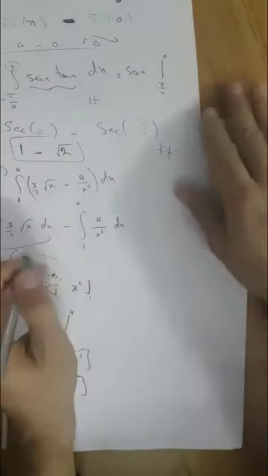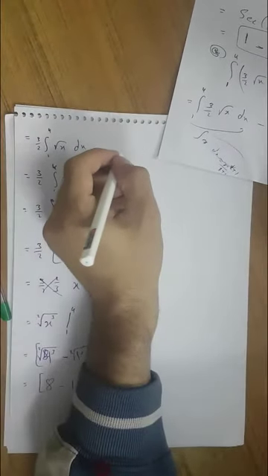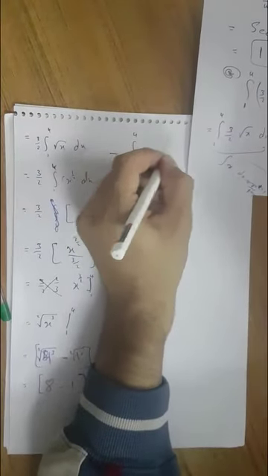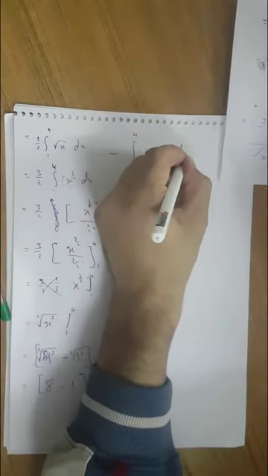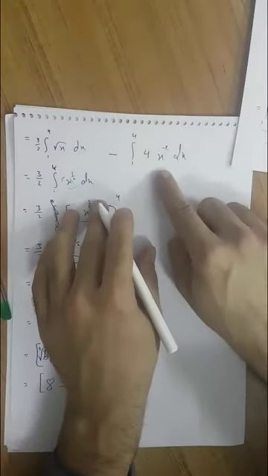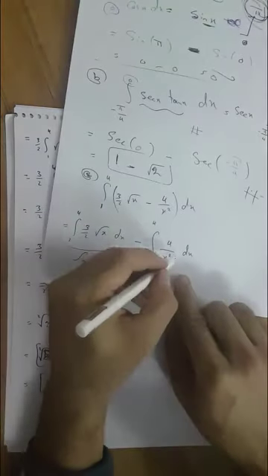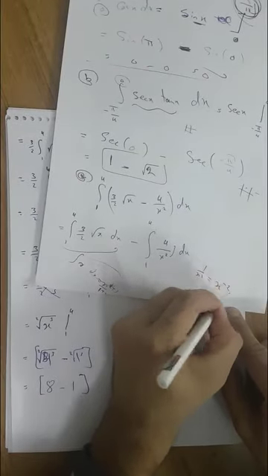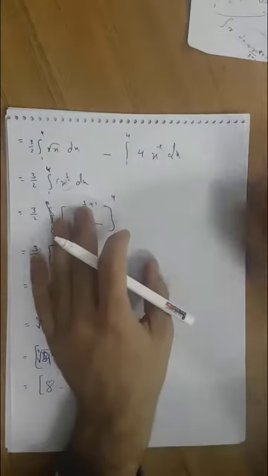How about the second part? The second part of this, we have what? I'm going to write it minus, 1 to 4, 4 x to power minus 2 dx. I bring it up, so 1 over x squared will be changed to x minus 2.